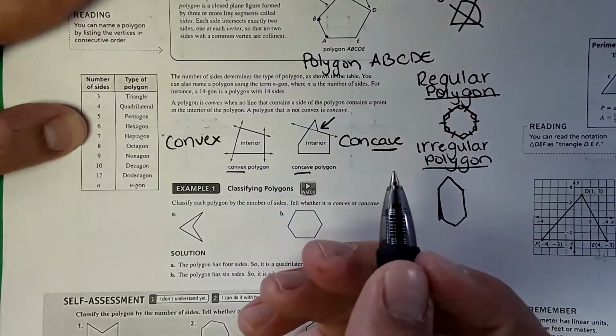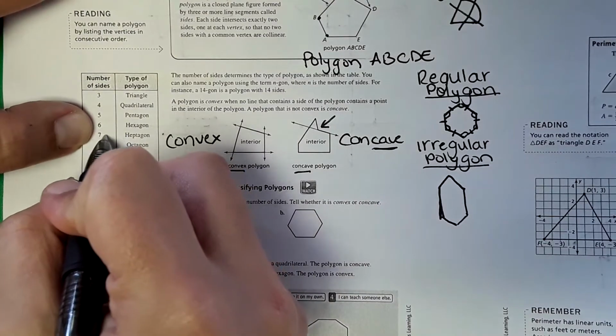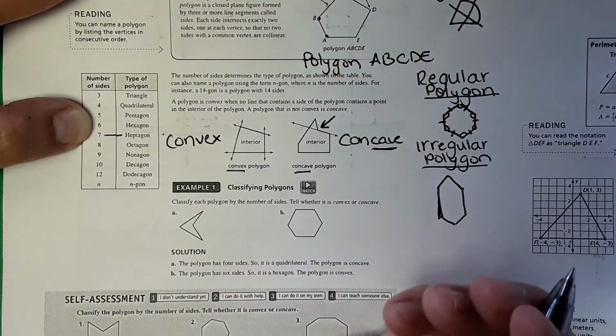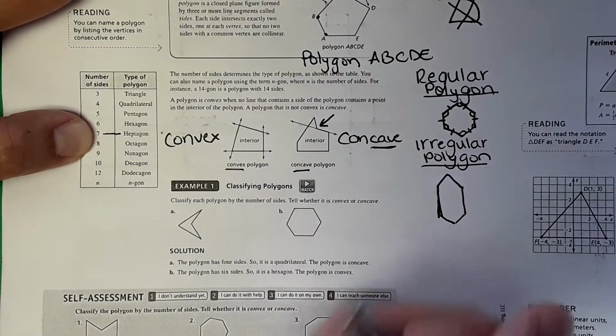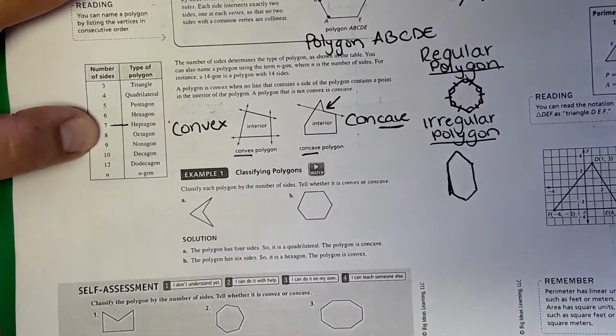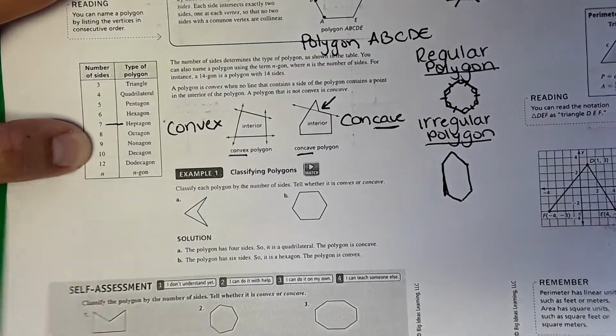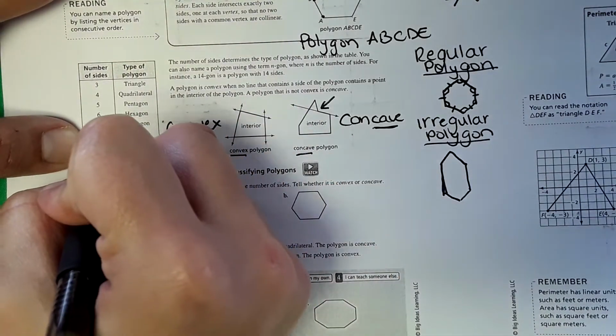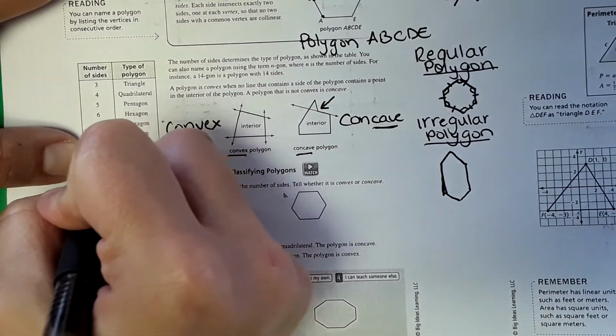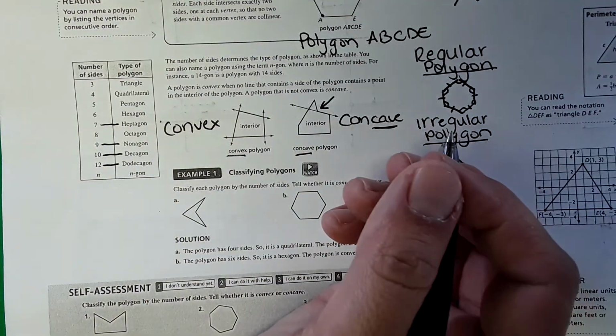3 sides is a triangle, 4 sides is a quadrilateral, 5 is a pentagon. These should sound really familiar. 6 is hexagon. 7 is one that people forget a lot. It's heptagon. 7-sided is heptagon. 8, like your stop sign, is octagon. That one's pretty common, and you probably remember that one. 9 is nonagon. 10 is decagon, and 12 is dodecagon. Those are the ones that people kind of forget.